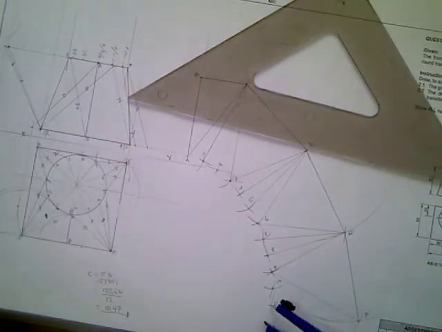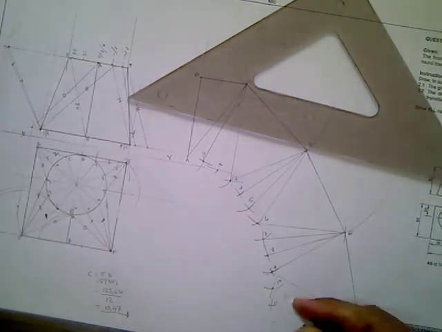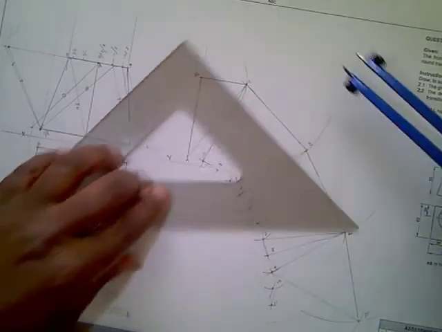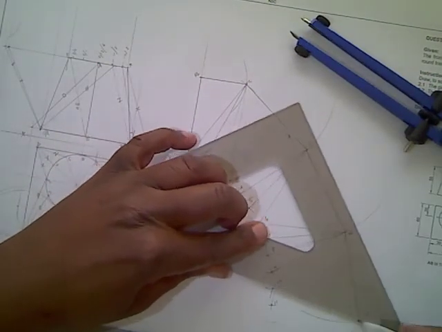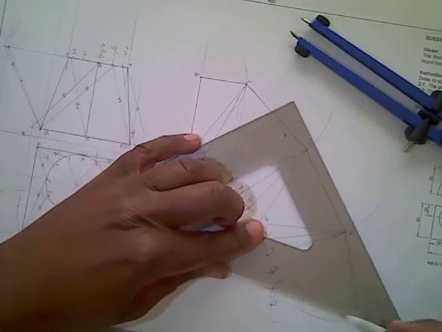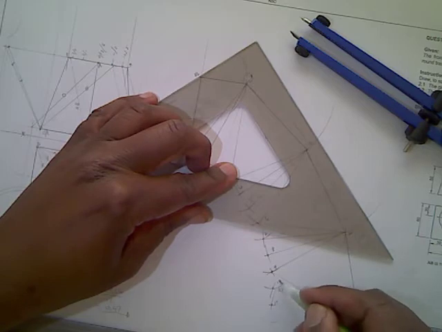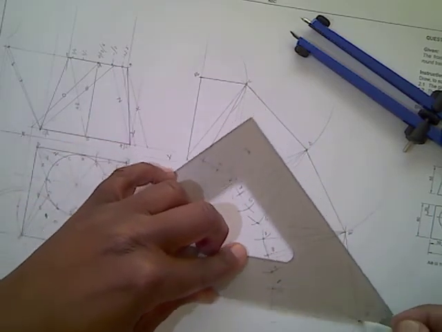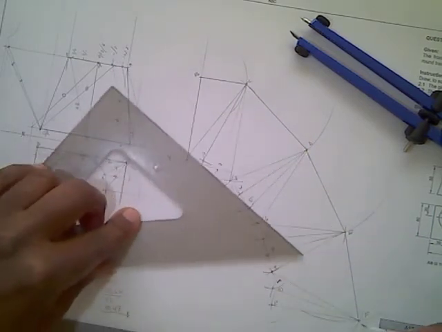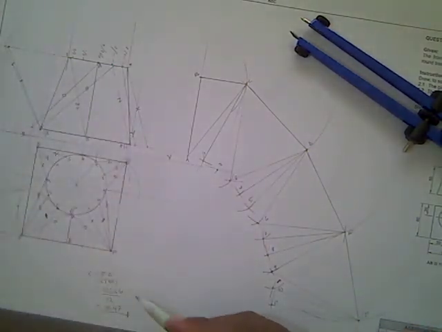From 11, I might as well locate my 12. 12 will be somewhere here. There is 11, 12 will be here. So now there is 10 to 11. There is F to 10 and F to 11. Now I'm looking for F to 12.